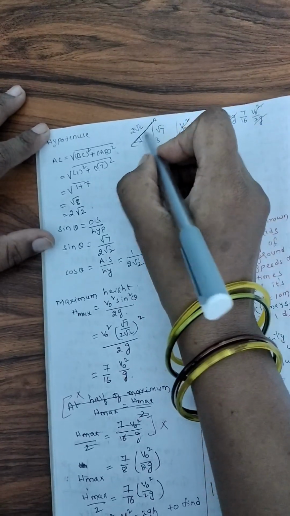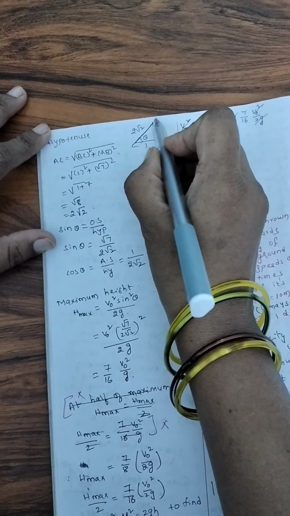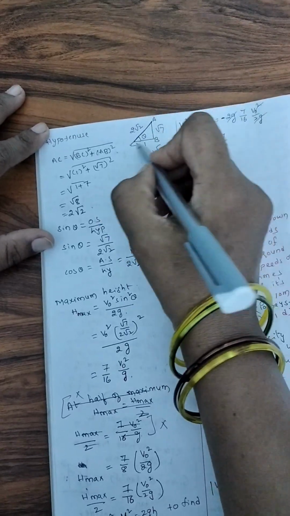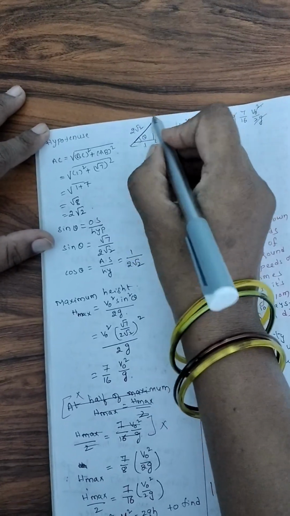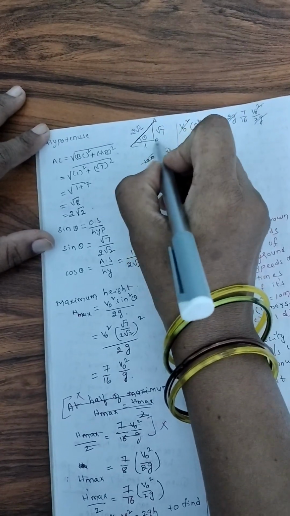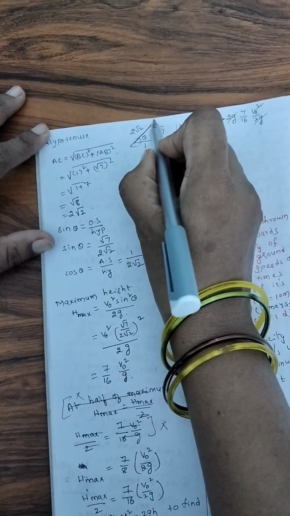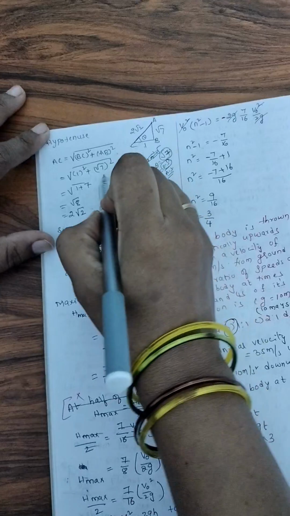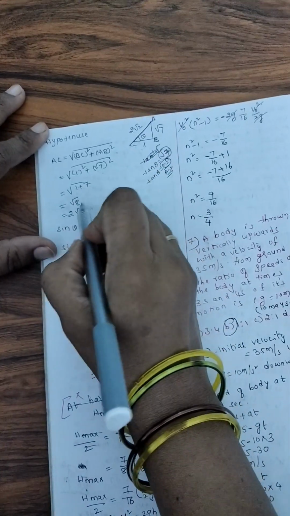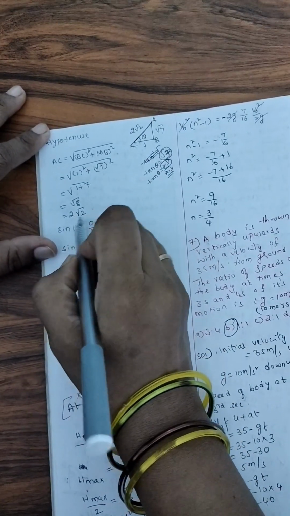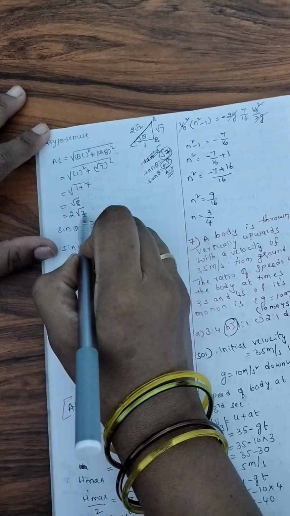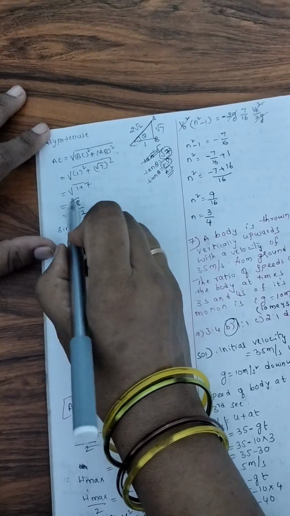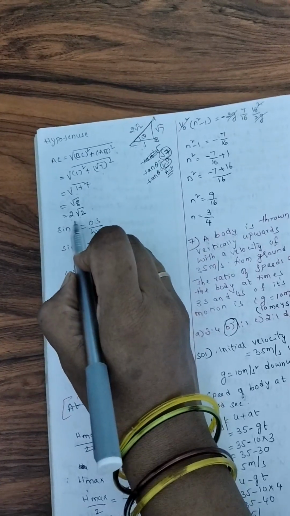For finding the hypotenuse, we will use Pythagoras theorem. AC square equal to BC square plus AB square. So AC is equal to under root BC square plus AB square. Under root, BC is 1 and AB is root 7 whole square. Under root 1 plus 7, under root 8. This can be written as 2 root 2. If we send 2 inside, it becomes 4. 4 into 2, 8. So root 8 is written as 2 root 2.